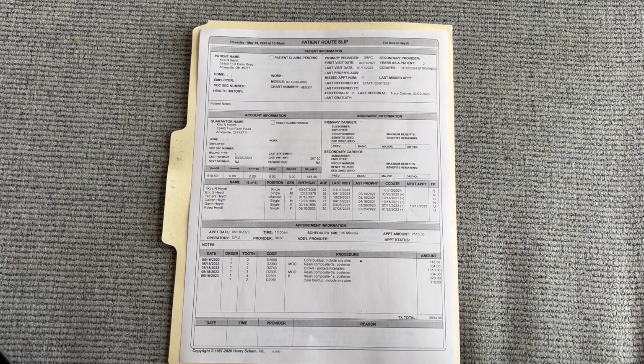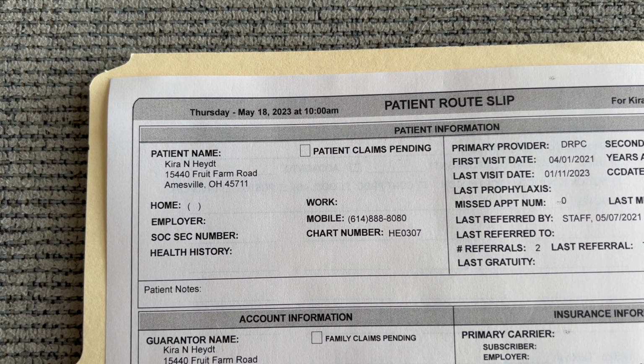We'll start by reading the front of the route slip. This is what tells us all the information we need to know about the patient. And a quick disclaimer, this is my own personal route slip. This is not the correct information, but it's just for an example. So we'll start in the upper left-hand corner.